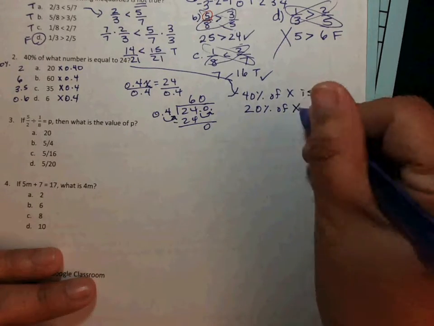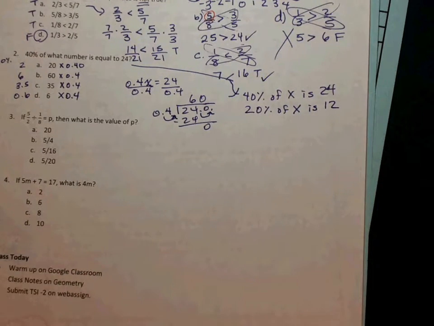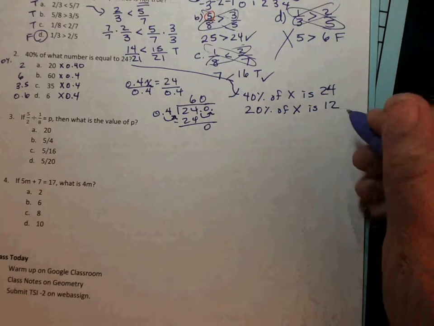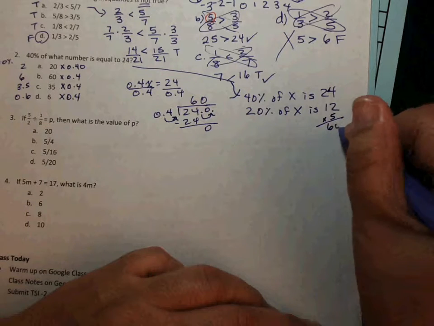Could I figure out 20% of x? Well, hopefully you figured out that's just half as much. How many 20% do I need to make a full 100%? I need 5 of them. So then you go ahead and you multiply that by 5 and you get 60.